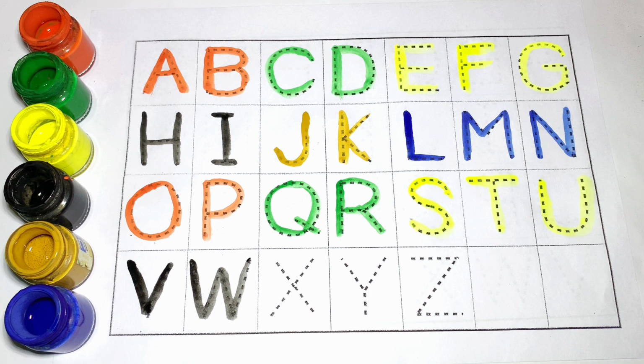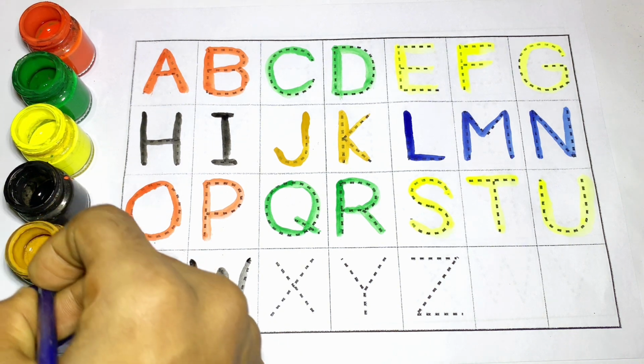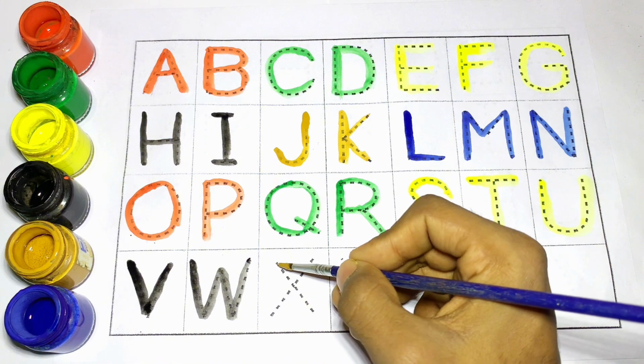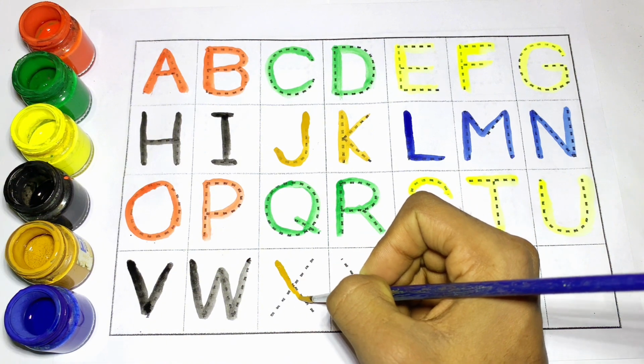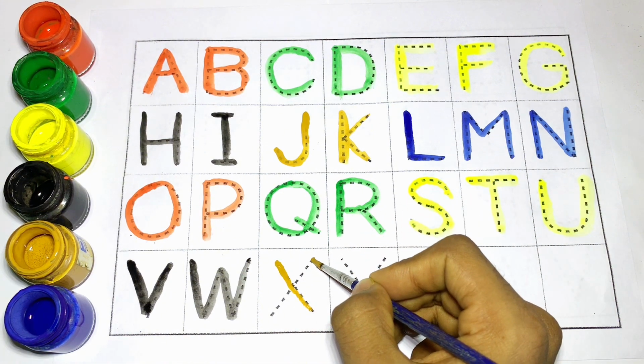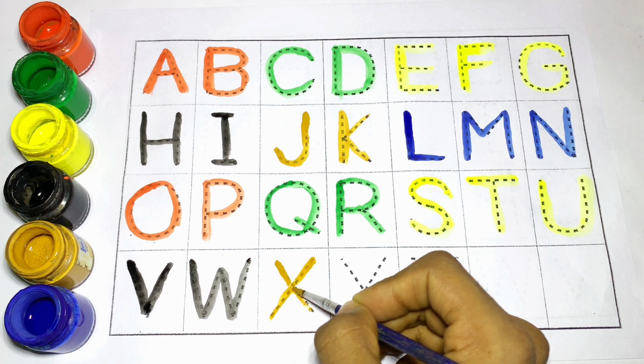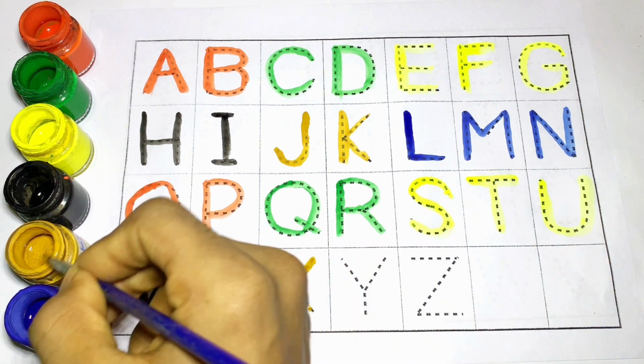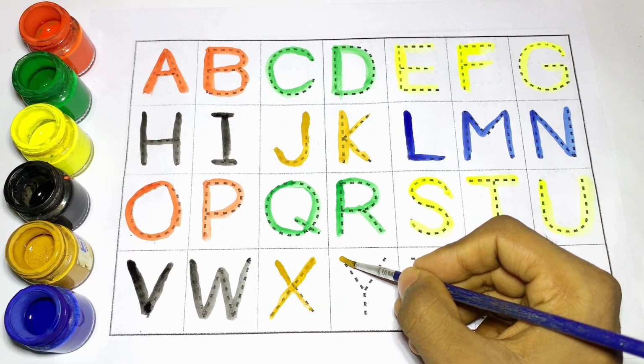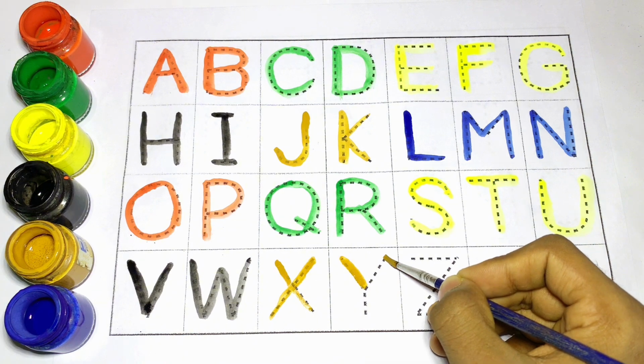X for X-ray and use yellow ochre color. Kids again use yellow ochre color and draw Y. Y for yak.